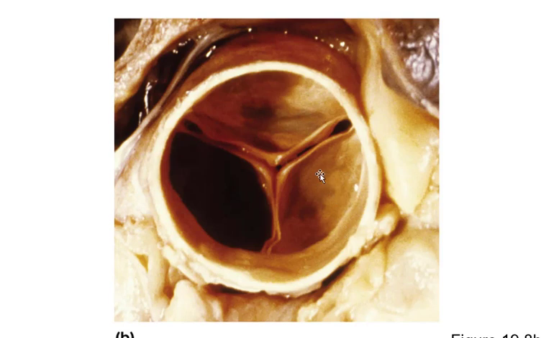And this is an actual picture of your actual flaps. So this happens to be the aortic valve. And there's the three flaps that are going to fill up with fluid like we saw in the video. All right, I'm going to pause here and I will resume in our next second half of chapter 19.